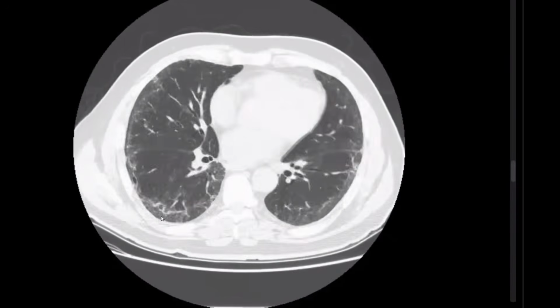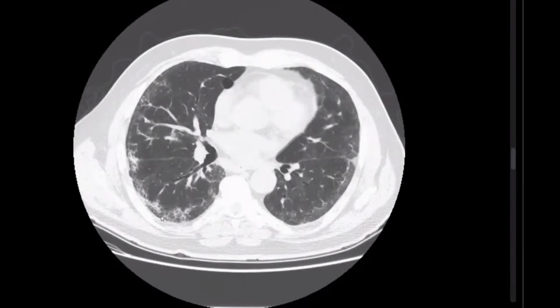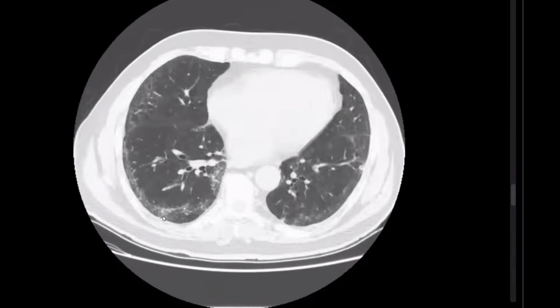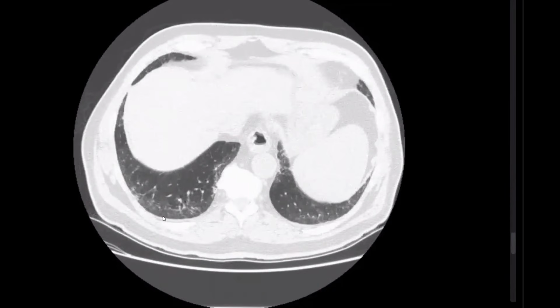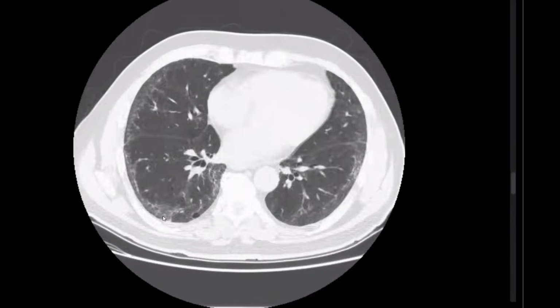This one is very specific for NSIP, non-specific interstitial pneumonitis. This sign can be present in up to 30 to 40% of the cases. But once we have this sign, you can write it in a confident way: we have features suggestive of NSIP.